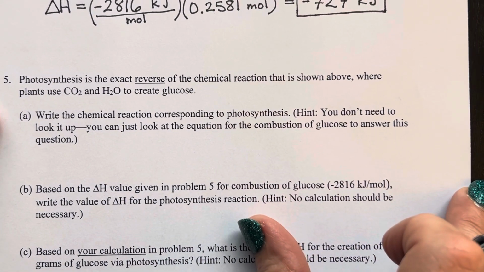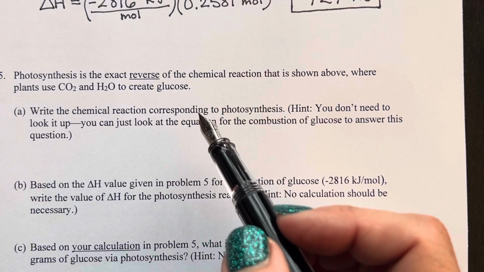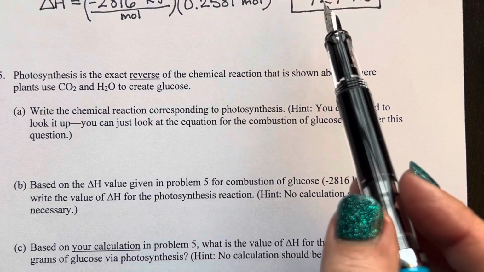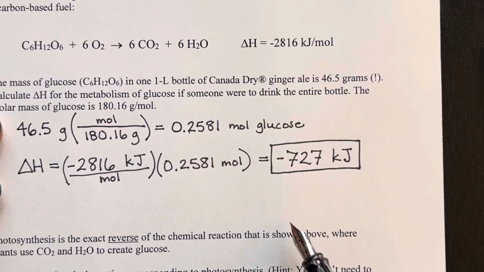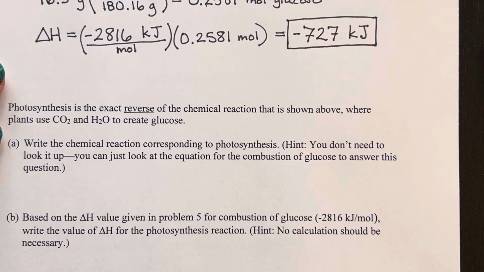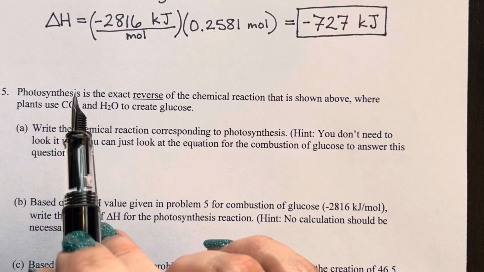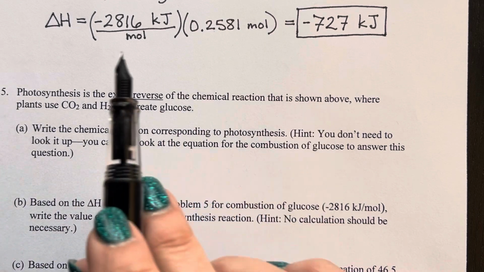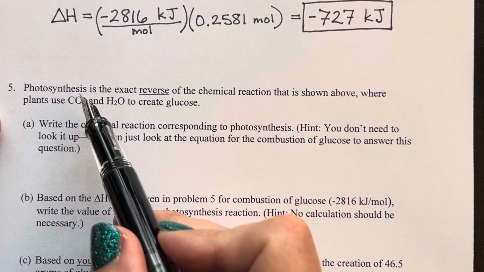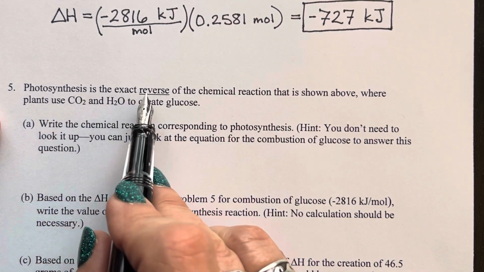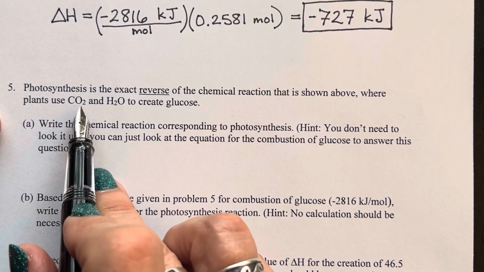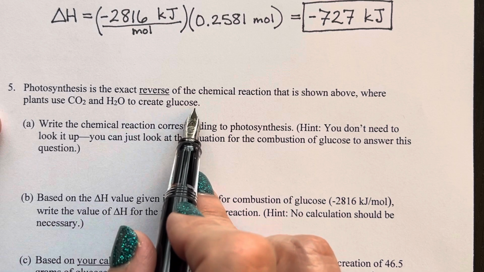So, all right, now we're going to answer some more qualitative questions. They are hearkening back to the calculation we just did and the information that was given about the enthalpy for this reaction, but this is to help us understand the idea about forward reactions and the exact reverse reaction, okay? So this question here is talking about photosynthesis. Photosynthesis is the exact reverse of the chemical reactions shown above, where plants use CO2 and water to create glucose.